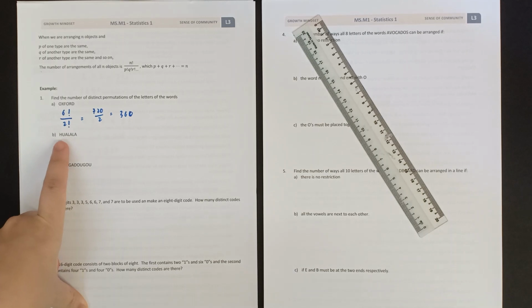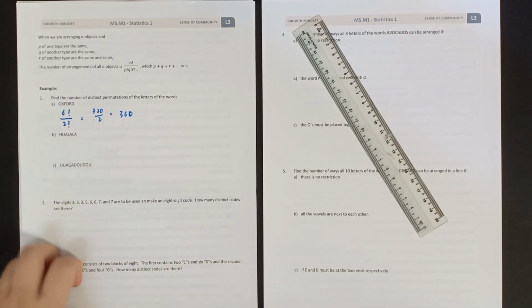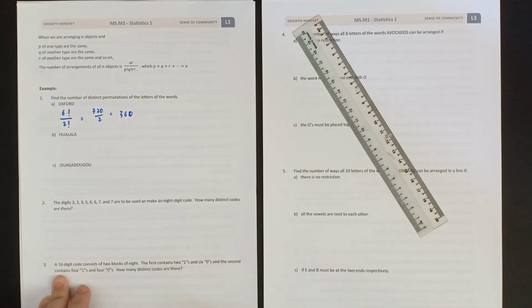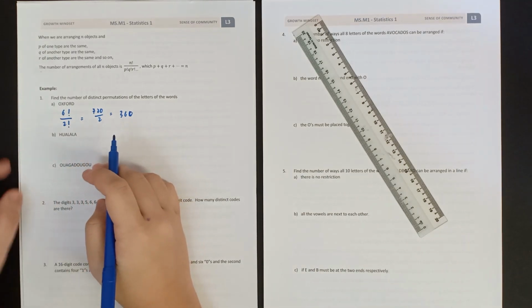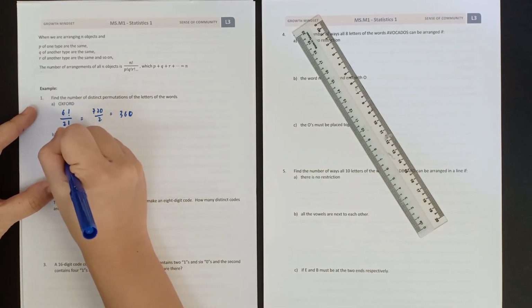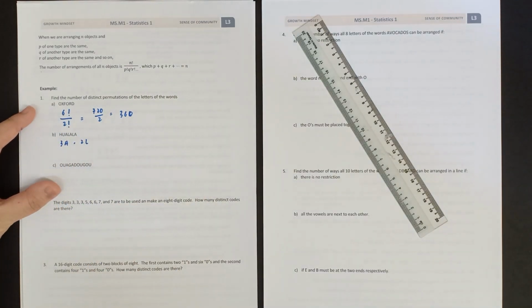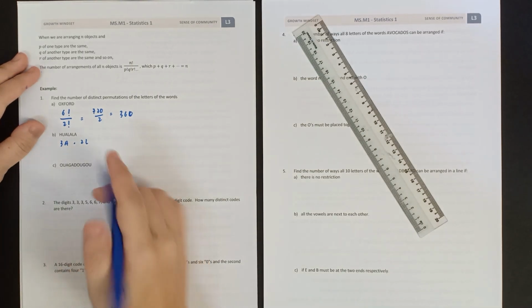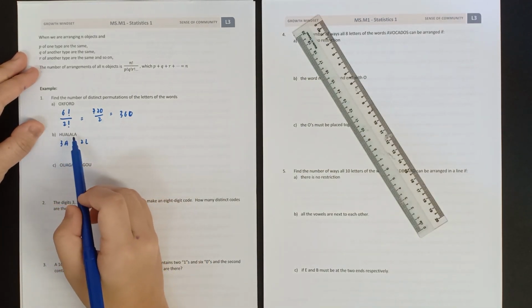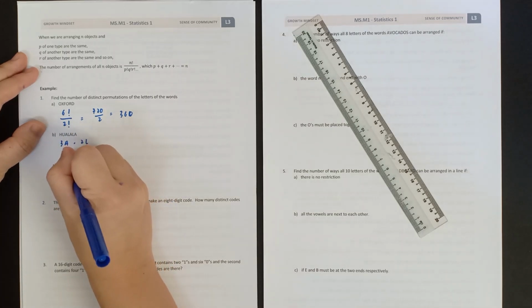Okay, so (b). You have HUALALA, so you have 3 A's and you have 2 L's. It may be helpful to write that down. The other letters, H and U, are not repeated. Then you can count 1, 2, 3, 4, 5, 6, 7, so you are arranging 7 letters.